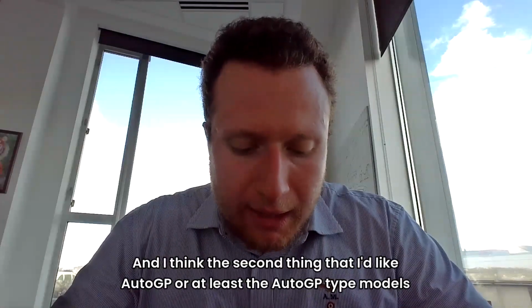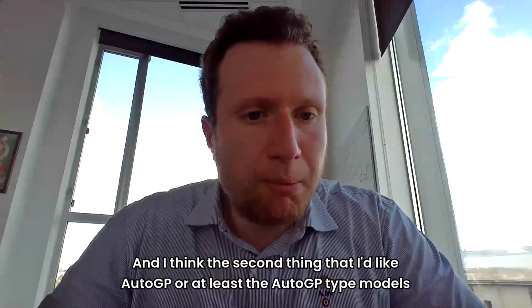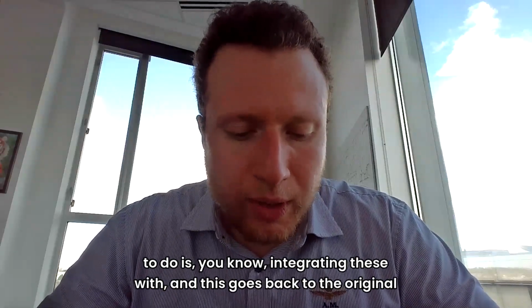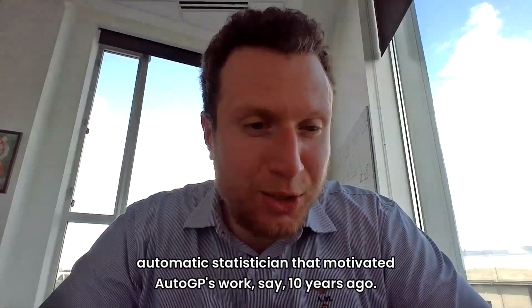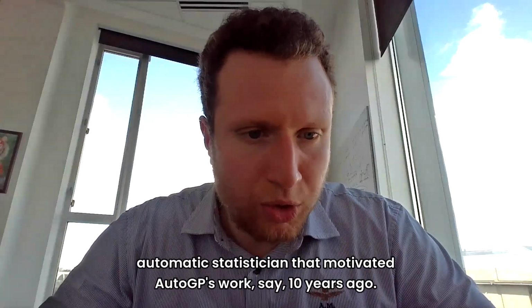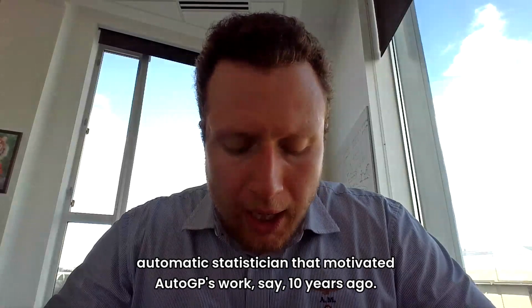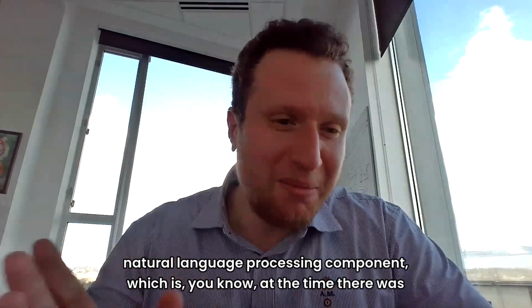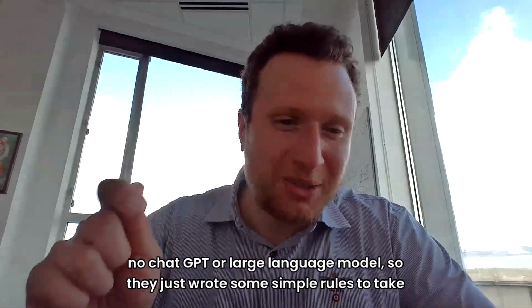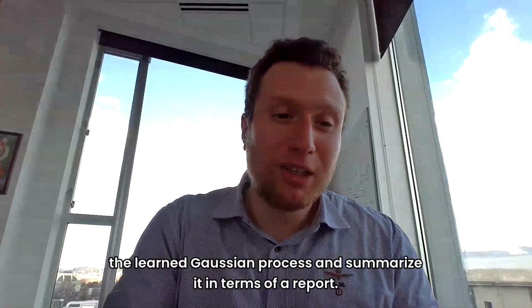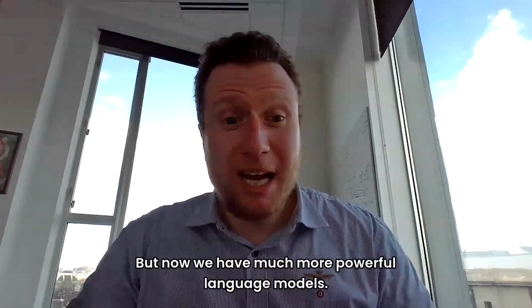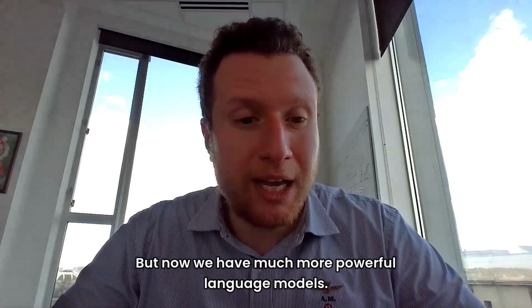And I think a second thing that I'd like AutoGP, or at least the AutoGP type models, to do is integrating these with, and this goes back to the original automatic statistician that motivated AutoGP's work, say, 10 years ago. So the automatic statistician had a natural language processing component, which, at the time there was no ChatGPT or large language models, so they just wrote some simple rules to take the learned Gaussian process and summarize it in terms of a report. But now we have much more powerful language models.